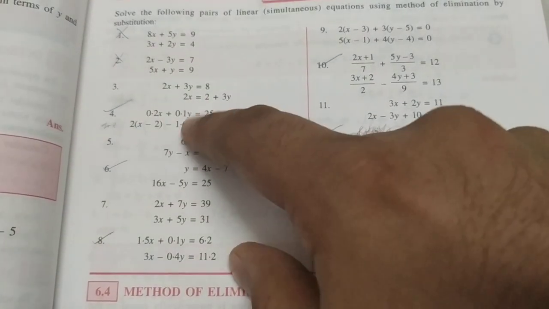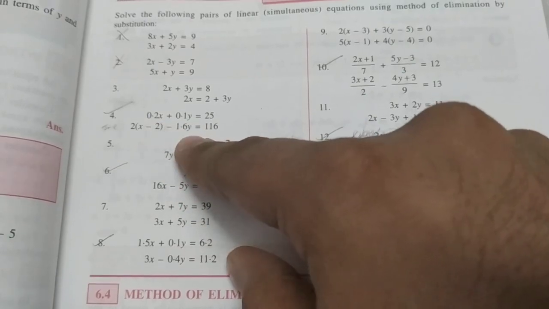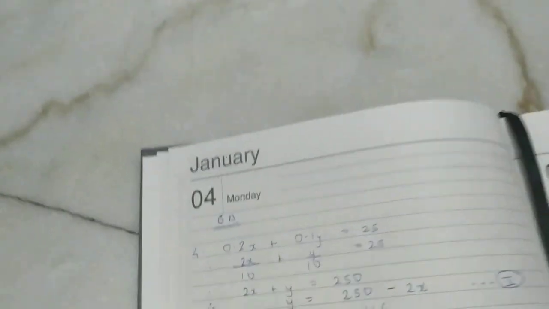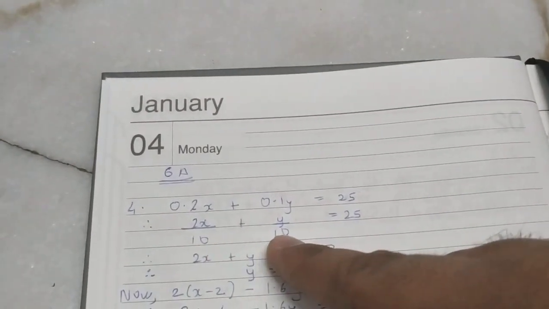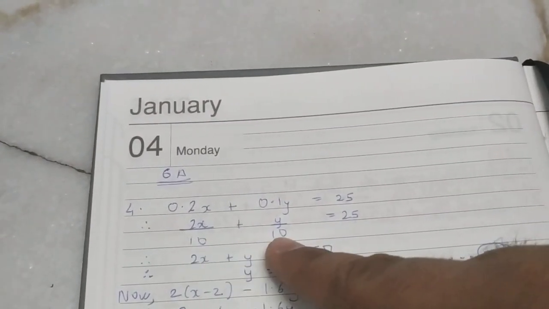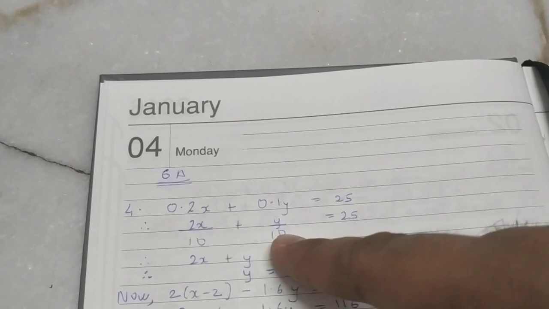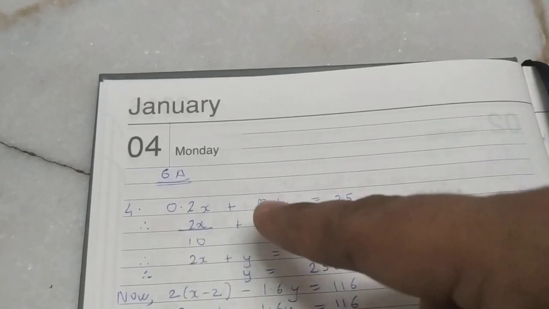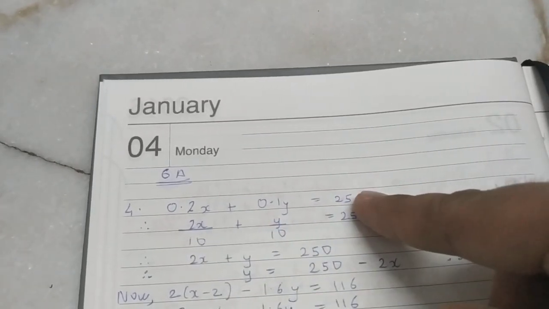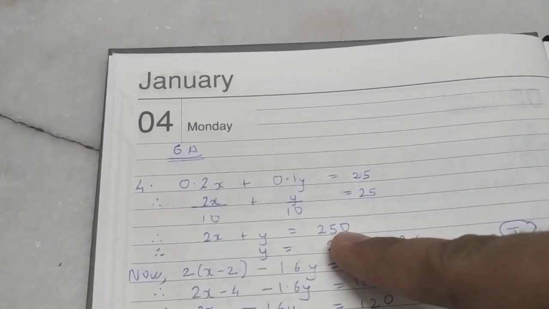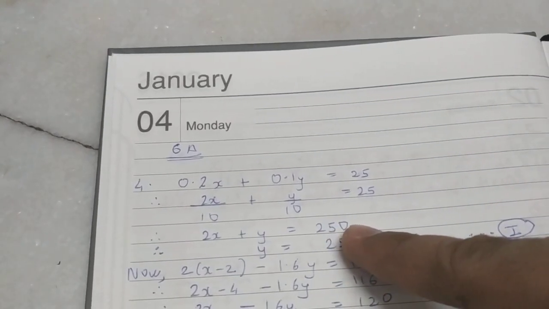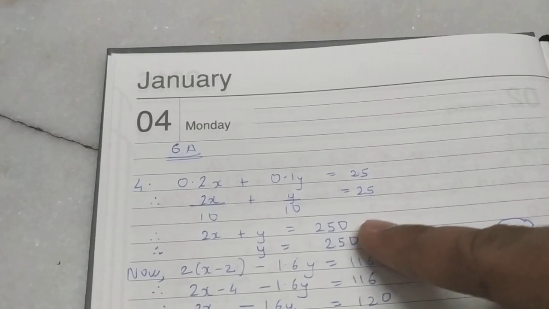The fourth sum has two equations in x and y. So first of all, we convert the decimal values into fractions. Take the LCM if required, but here it isn't. Get the common denominator, shift it to the RHS, and you get the equation. So now that's the usual format of the equation without any decimals and without any fractions.